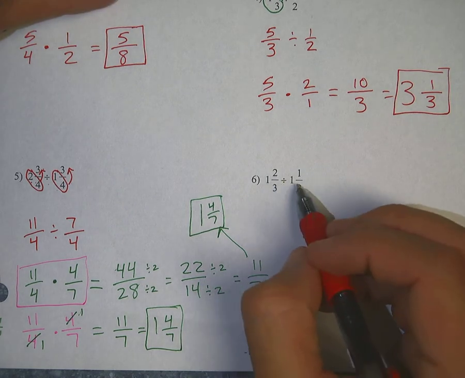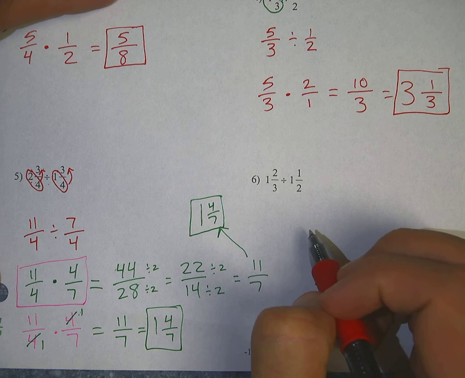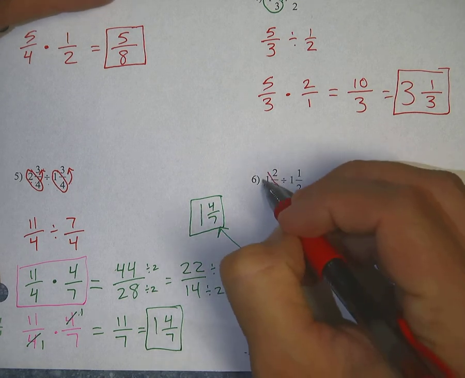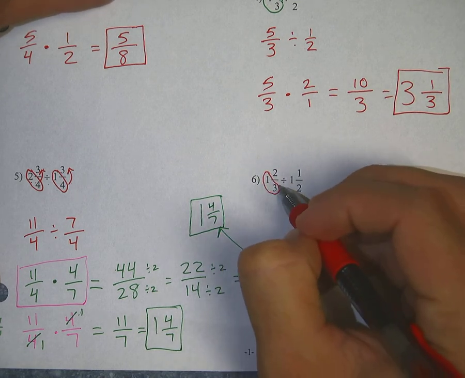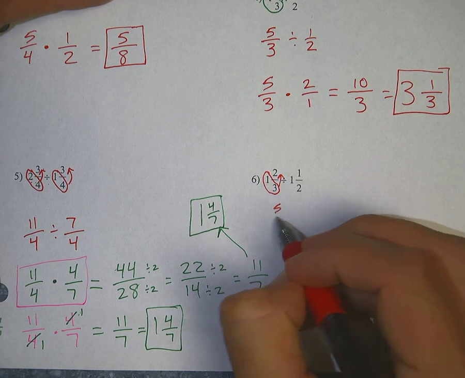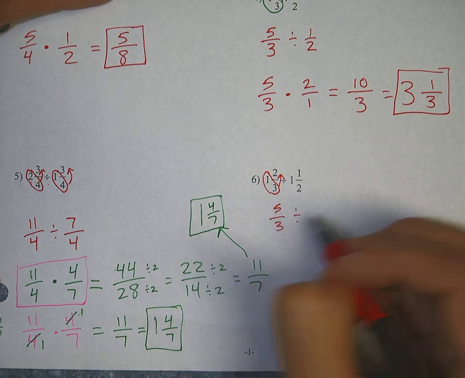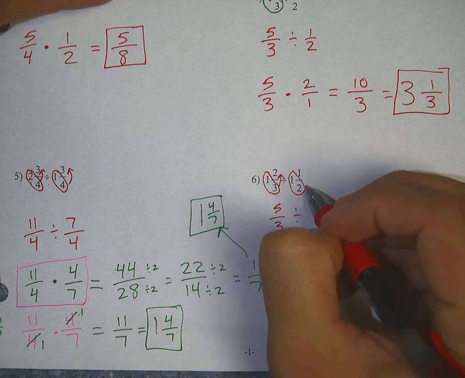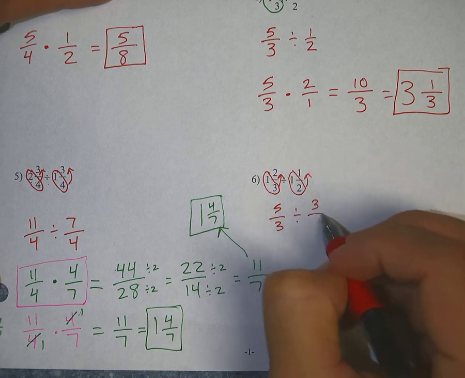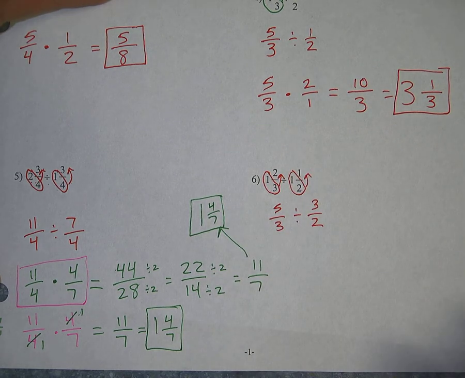So first thing I need to do is I need to convert these into improper fractions. So 1 times 3 is 3. Add it to the top. That's 5/3. 1 times 2 is 2. Add it to the top. And that's 3/2. All right, so I have 5/3 divided by 3/2.